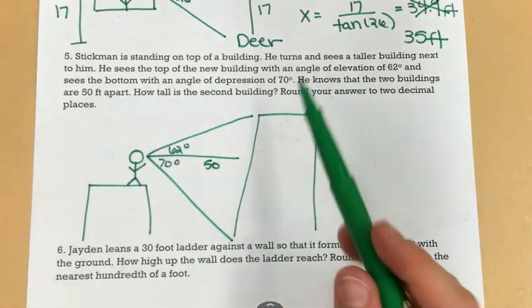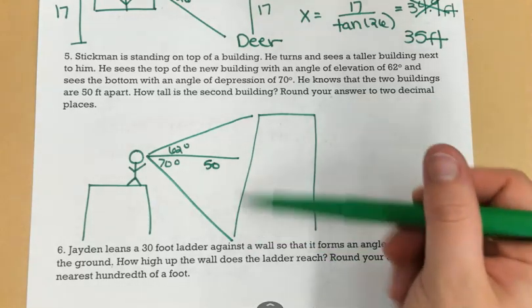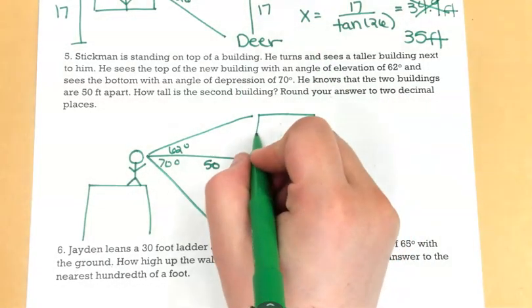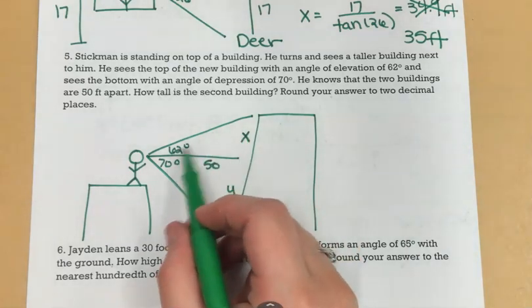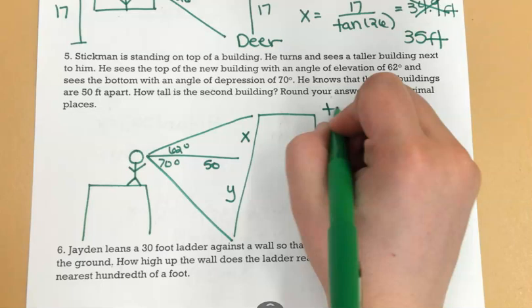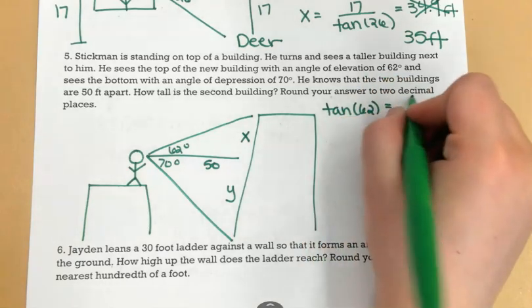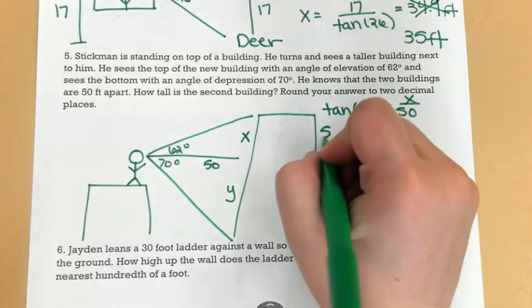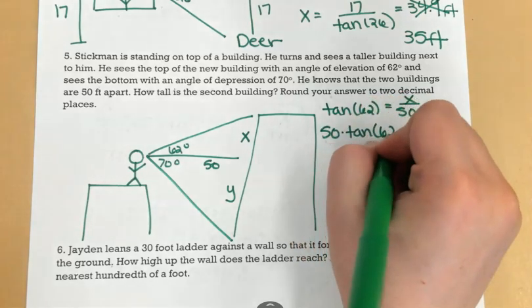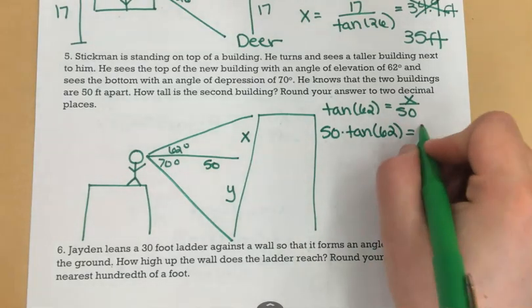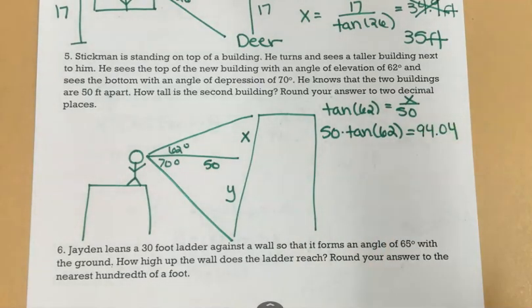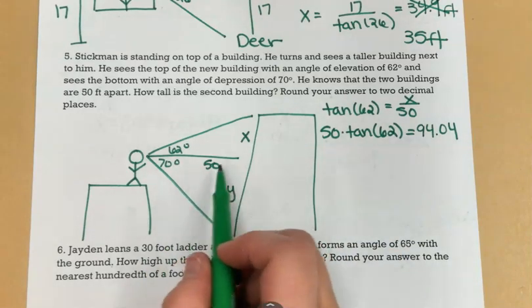So we want to find the total height of this building. Well, my vertical height has been kind of split into two parts. So I'm going to call this part x and this part y. If I can find x and y, all I would need to do is add those two together. So starting with x, that's my opposite, 50 is my adjacent, so I'm going to use tangent of 62 to find my x, multiplying both sides by 50, and rounding to 2 decimal places. For that first height, I am going to get 94.04.